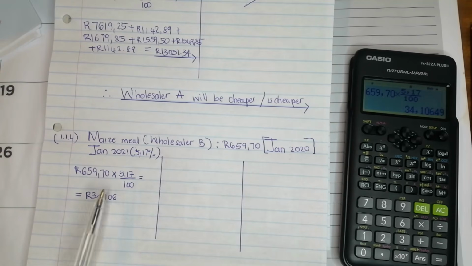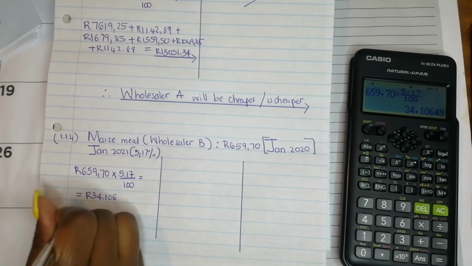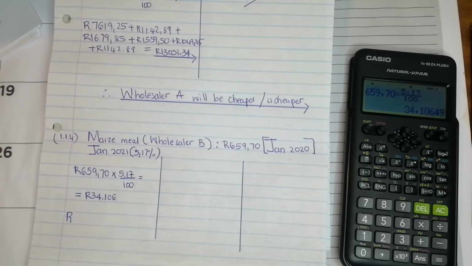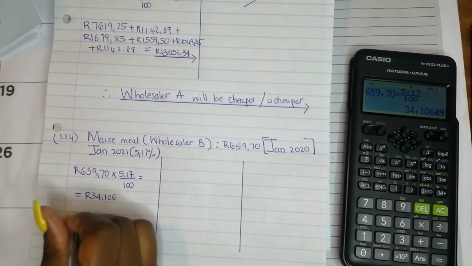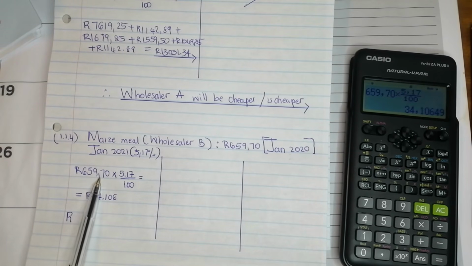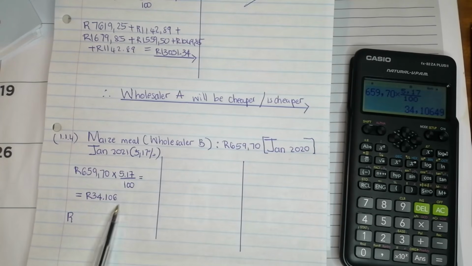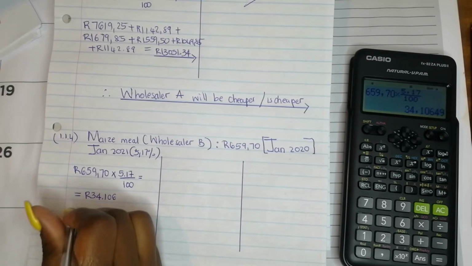That inflation rate of 5.17% resulted in an increase of 34 rand and 11 cents, making the price of the maize meal at the end of January 2021 659 rand and 70 cents plus this 34 rand and 11 cents.